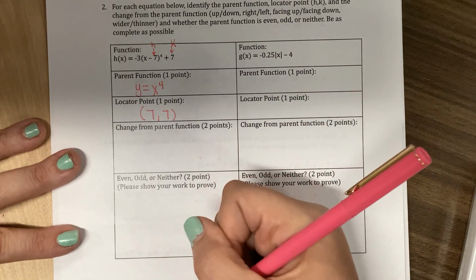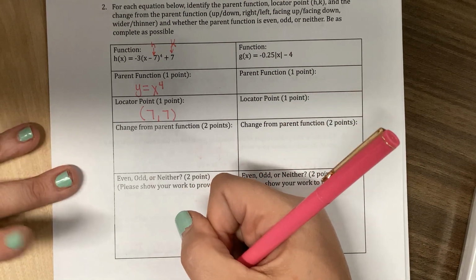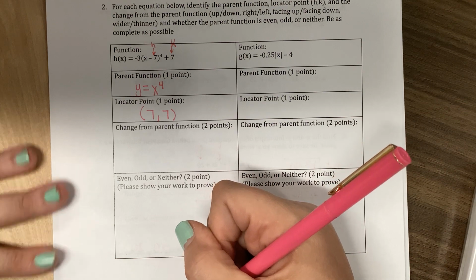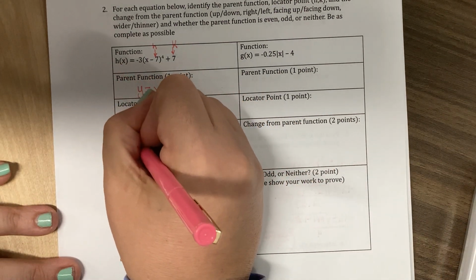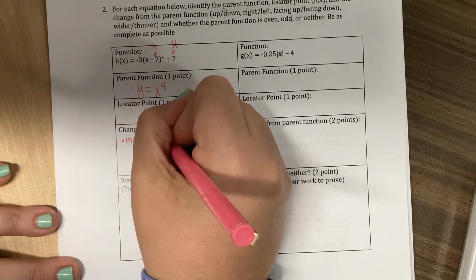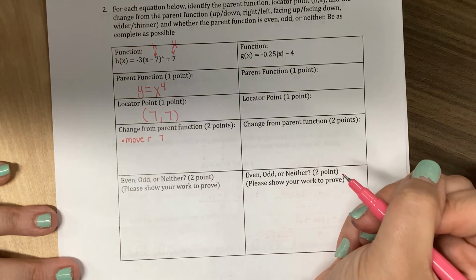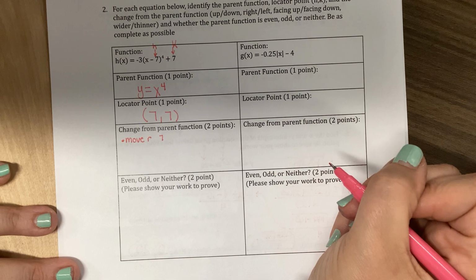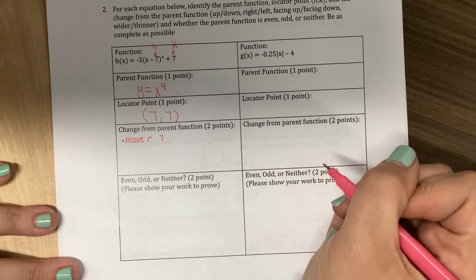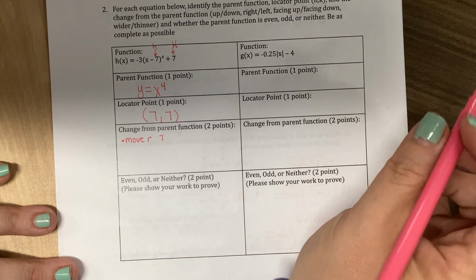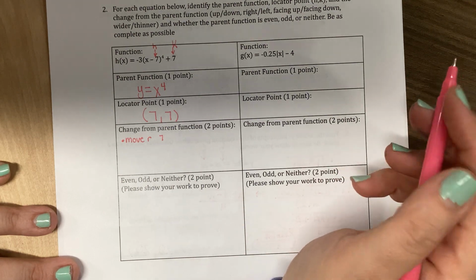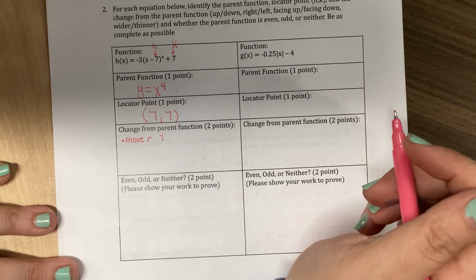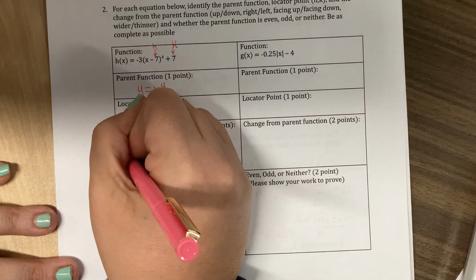Change from my parent function. Does it move right 7? It does move right 7. What else? Down 3? That 3 doesn't move it up or down. What does that 3 do? Stretches it? Yes, that is. So it is a vertical stretch.